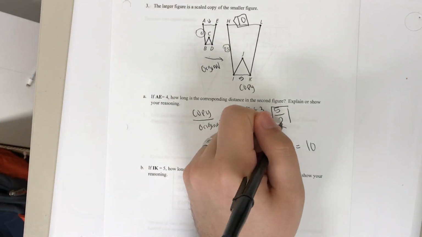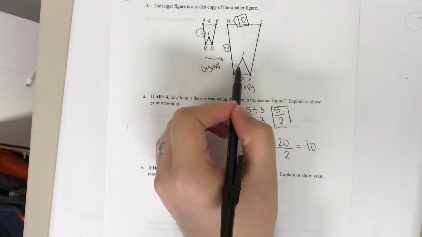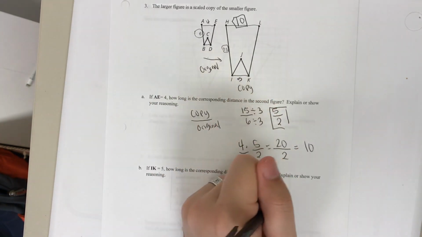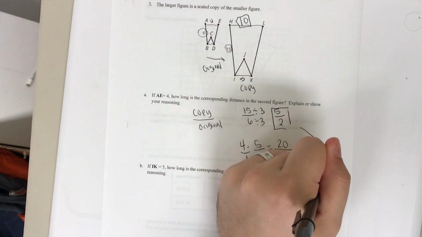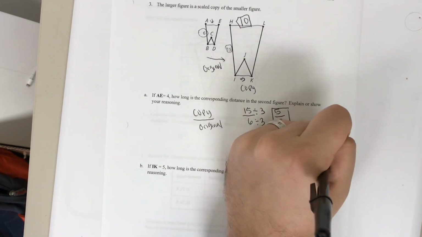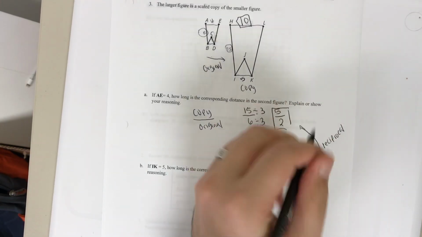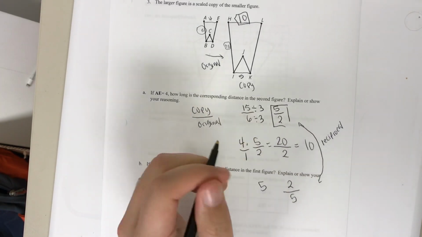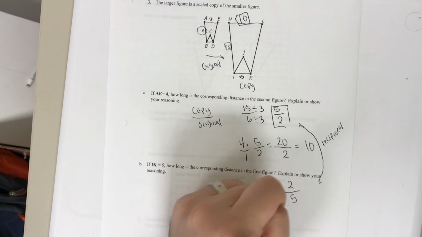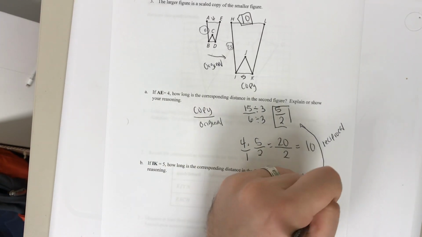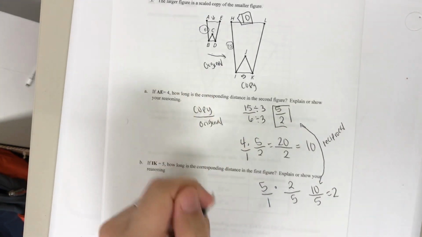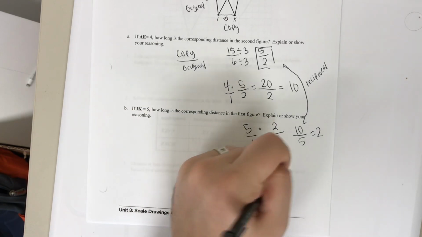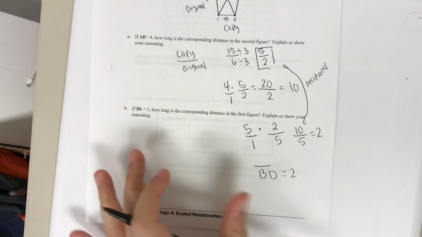Well, if the scale factor going from this to this is 5 over 2, then the scale factor going backwards would be the reciprocal. So we flip this, and it should be 2 over 5. We take our measurement, which is 5. 5 times 2 is 10, divided by 5 equals 2. So the side length for BD should equal 2, right? And that's how we find that.